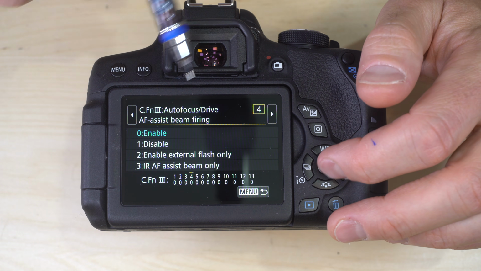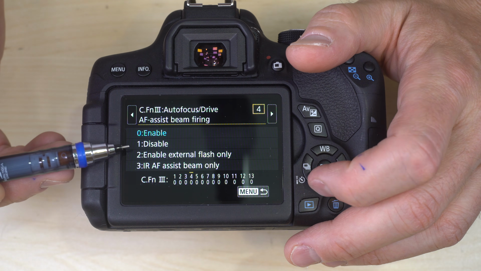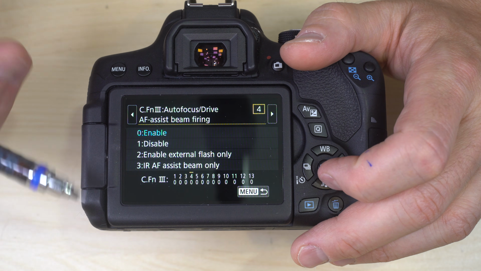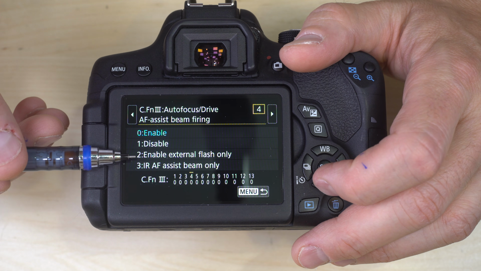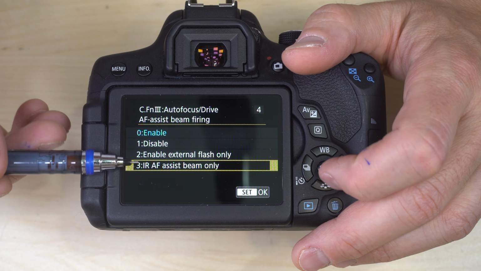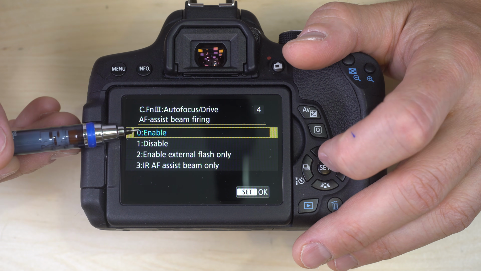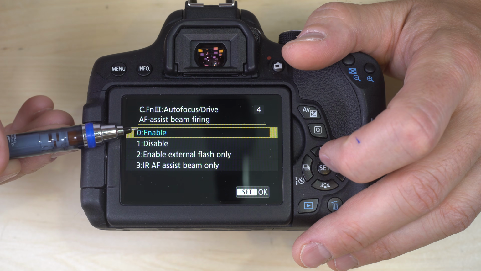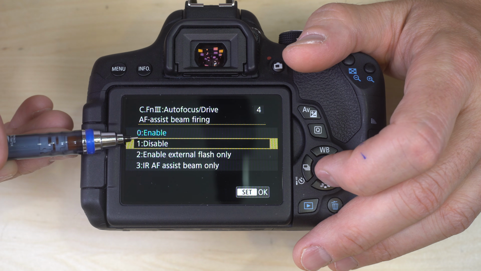Custom function 3, autofocus and drive. This is autofocus assist beam firing. Enable or disable, enable, disable, enable external flash only, or IR AF assist beam only. So enable will allow the light that's on the front of your camera to work as an autofocus assist beam. Disable will always turn it off.